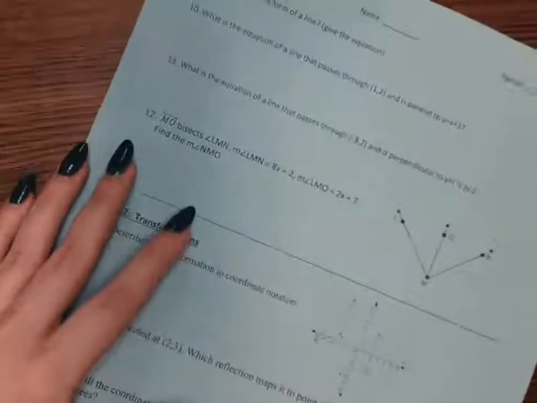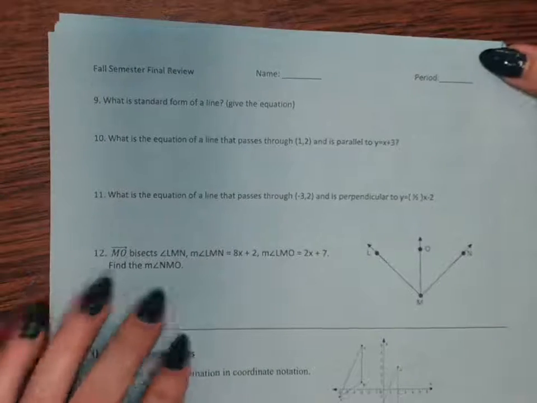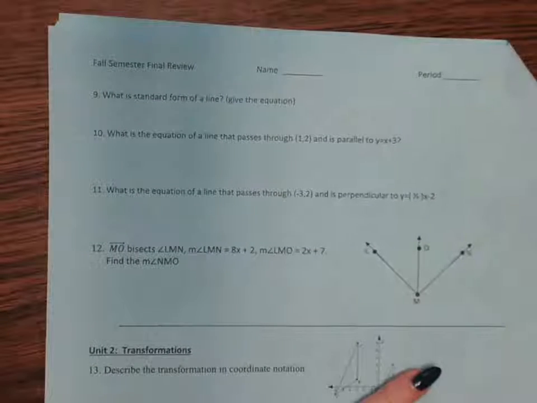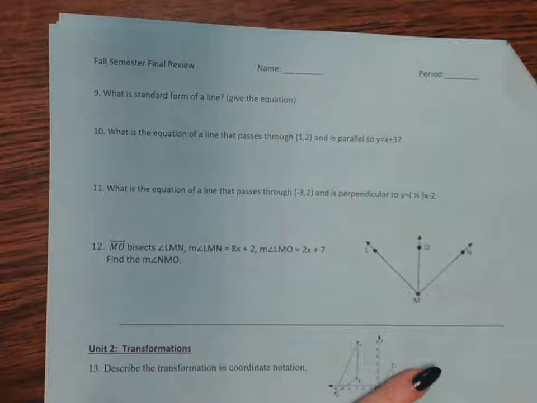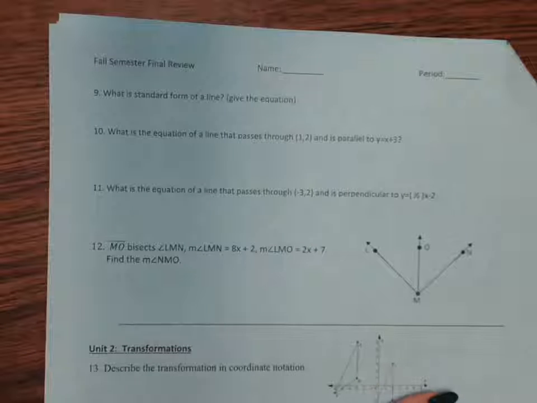Now I want standard form. So standard form, you're not going to be really using that much, but it might be nice to be able to recognize, if you're given standard form on the test, what you need to do to move it to where you can work with your slopes.